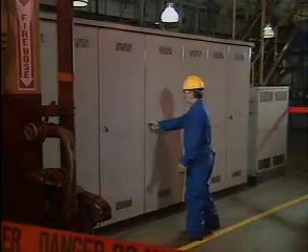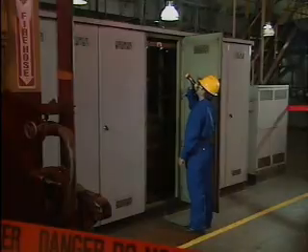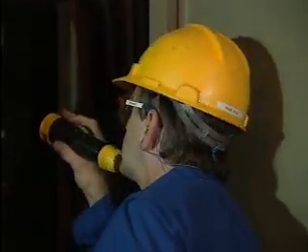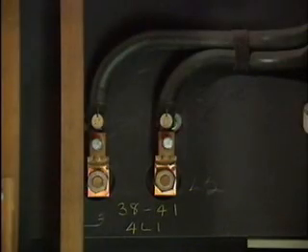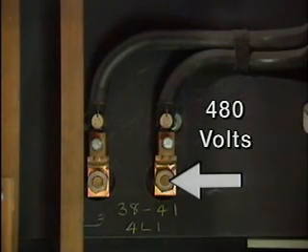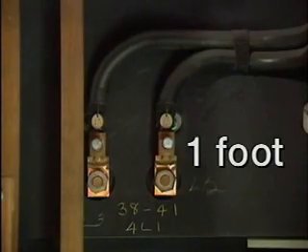There are also minimum safe clearance distances for qualified electricians who are performing maintenance work. These distances are associated with the various voltage levels at which equipment can be energized. For example, let's say that this connection is energized at 480 volts. The minimum distance that a worker must keep between this component and himself, or anything that he's holding, is 1 foot. In this case, 1 foot is the minimum safe clearance distance.